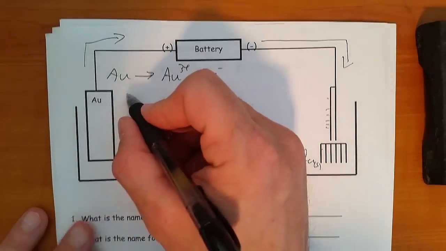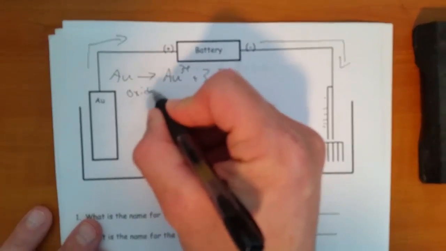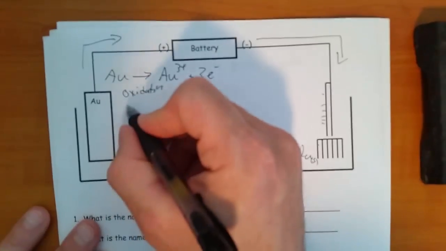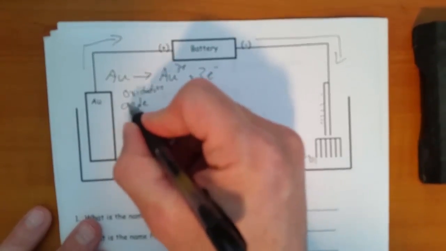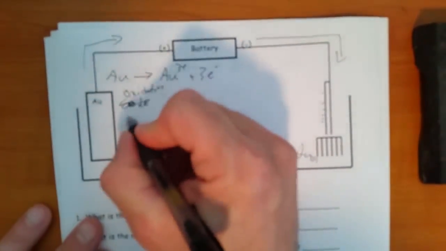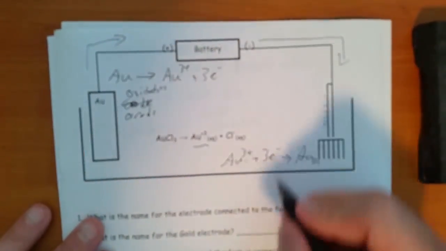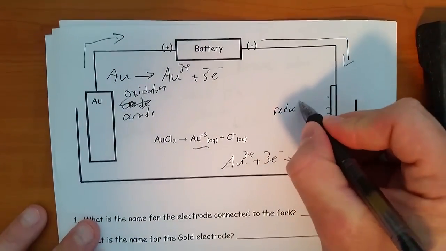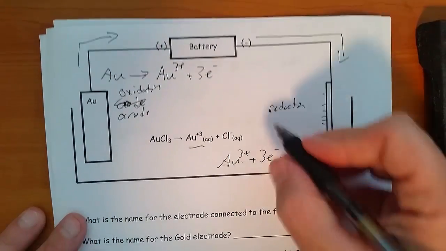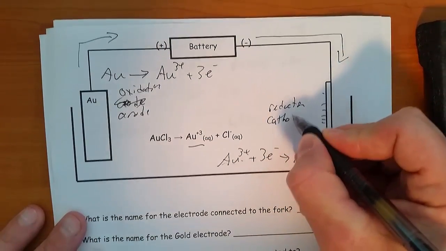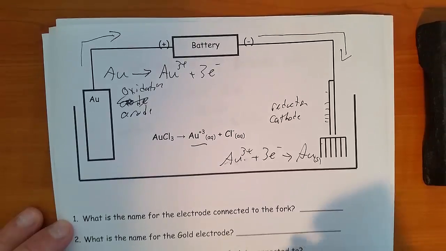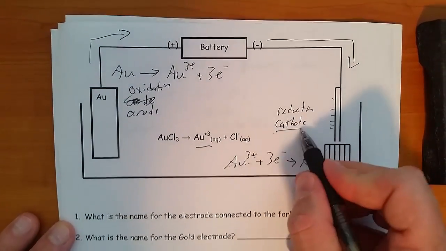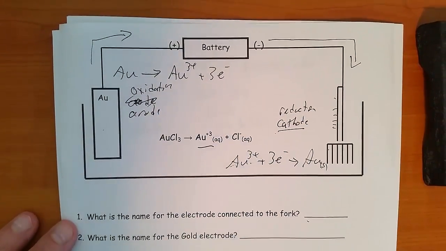And so this is oxidation. Oxidation is losing. Red cat and ox, so this is the anode. A-N-O-D-E. This is reduction. Reduction is gaining. Red cat, this is the cathode. Okay, so the electrode connected to the fork was the cathode. The gold electrode was the anode.